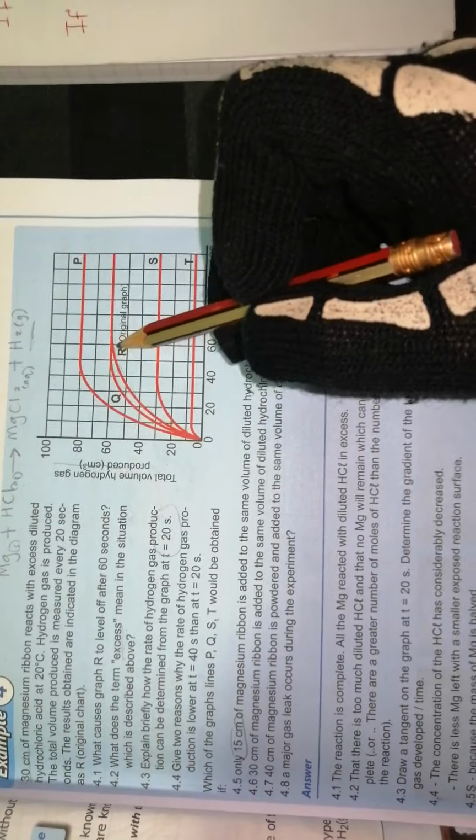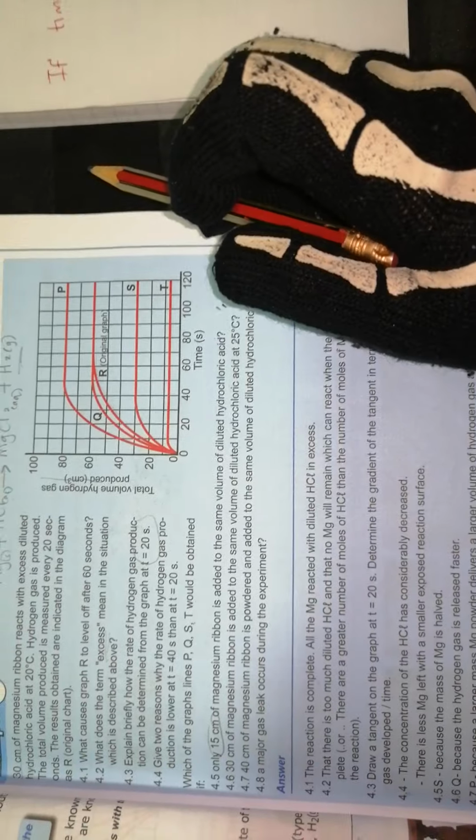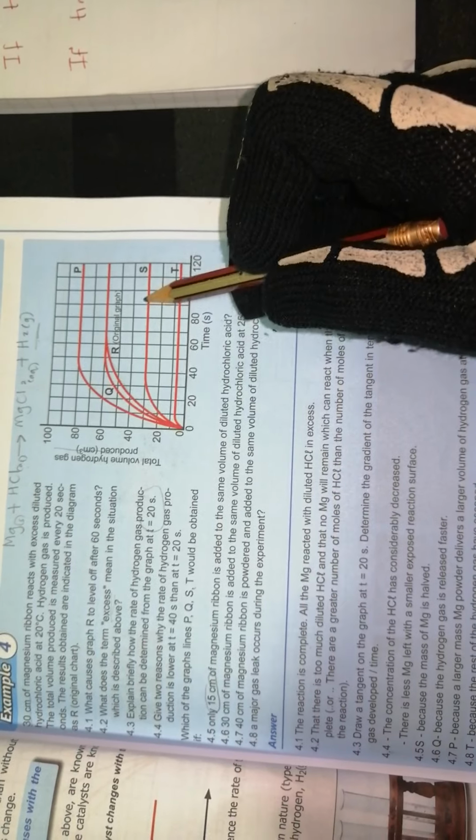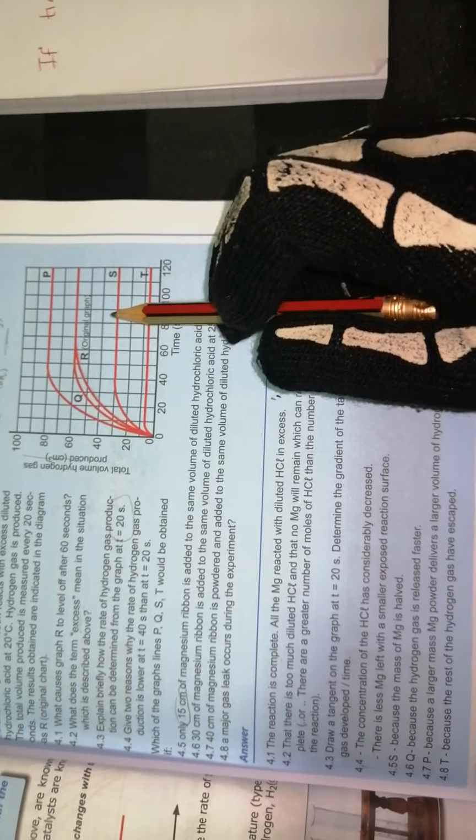So if the original graph is R and R's rate of reaction is high, we need a graph that is almost half the amount of R. And if you look at S, can you see? It's following the same pattern as R, but it's almost half of it because you're using half the amount, so the reaction is half as fast. Okay, next question. 4.6.